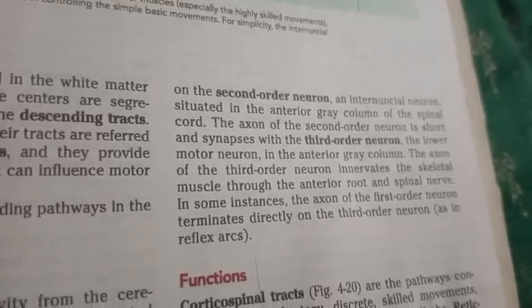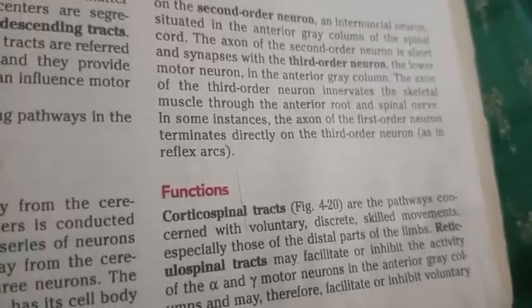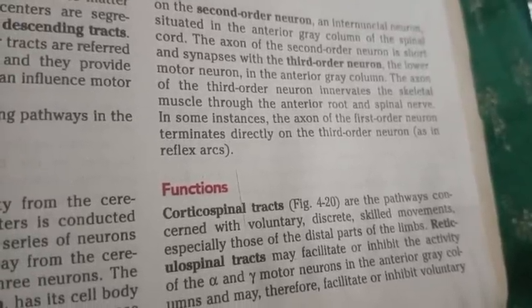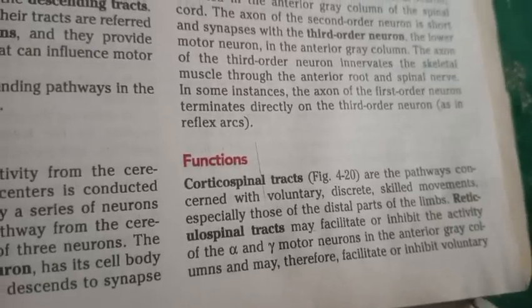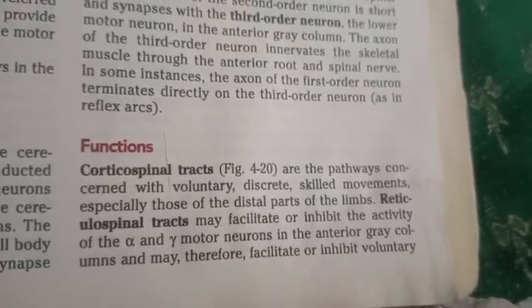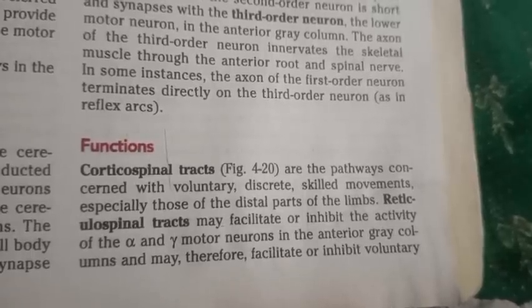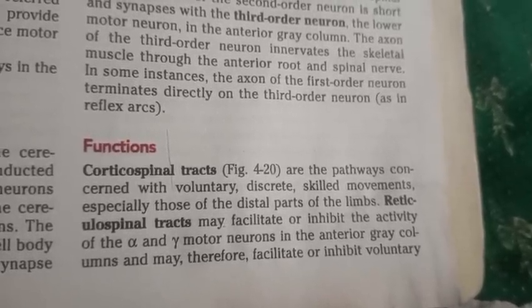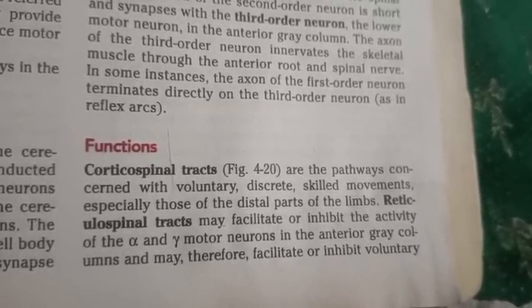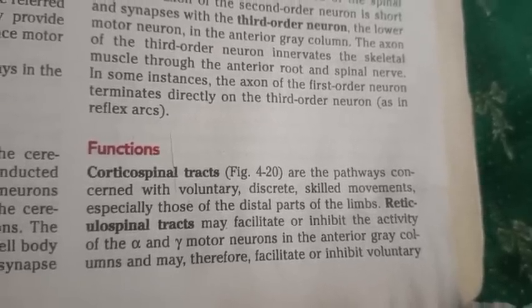The skeletal muscle through the anterior root and nerve. In some instances, it terminates directly, and the functions. The corticospinal tract are the pathways concerned with the voluntary discrete skilled movement, especially those of the distal parts of the limb.